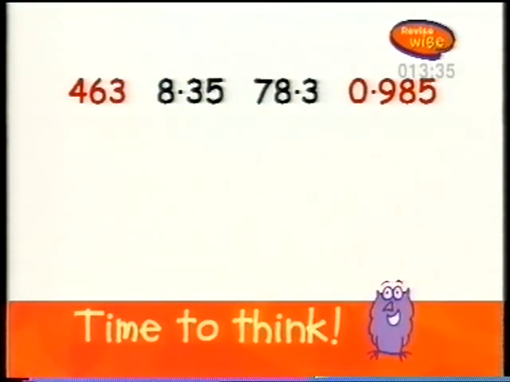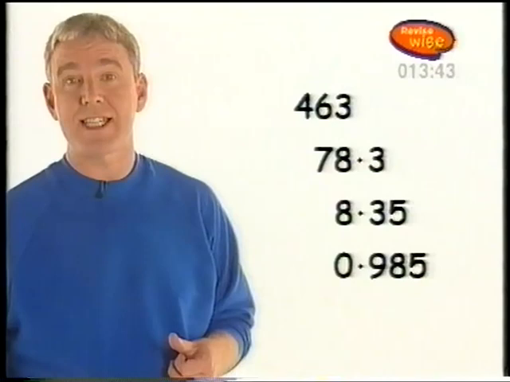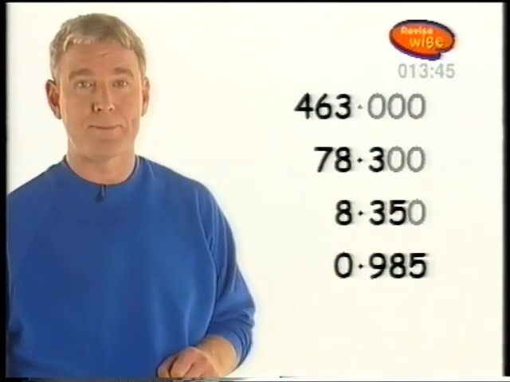At a glance, the 985 may appear bigger than the 463, but look carefully at their place value and where the decimal point is. It's a good idea to write the numbers underneath each other, and even to write in the missing zeros as well.